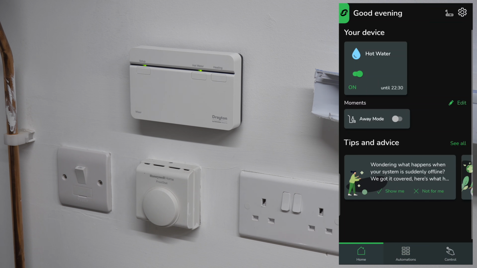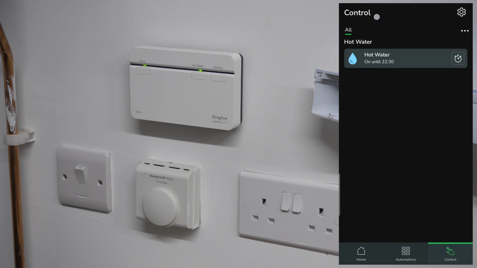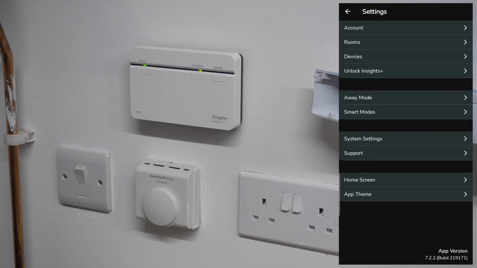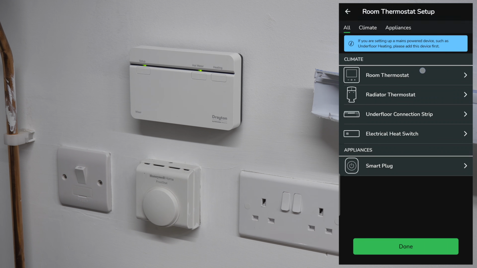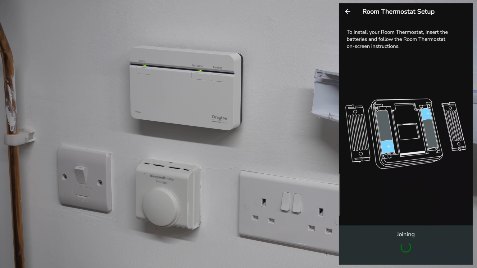So what we need to do is, first of all, pair one of the thermostats. So to do that we're going to go to control, we're going to go to the menu up here, we're going to go to devices, and we're going to press the plus button in the top right hand corner. Then we're going to pick the device we want to pair, a room thermostat, and it's going to tell me to put the batteries into the room thermostat, and that should start pairing.